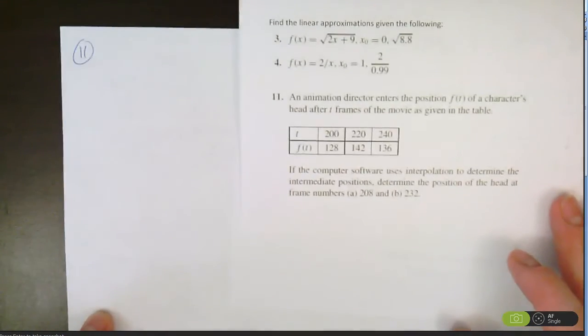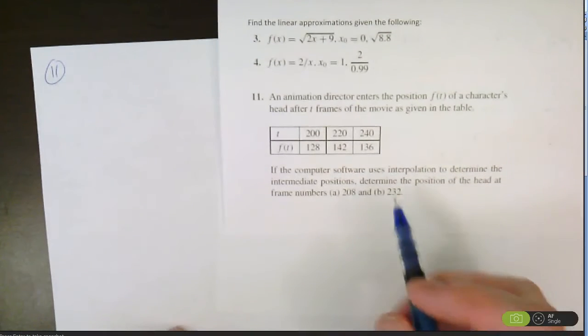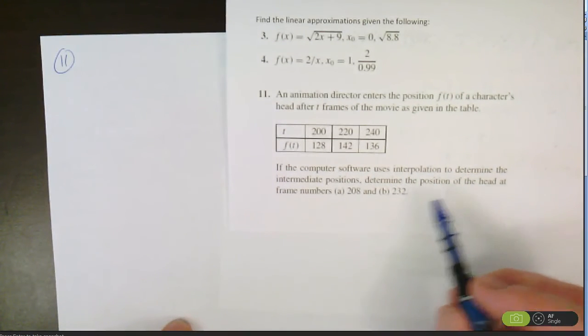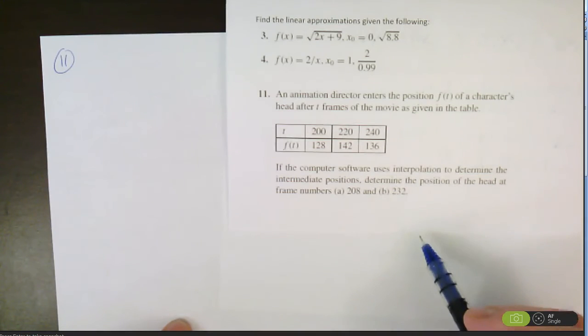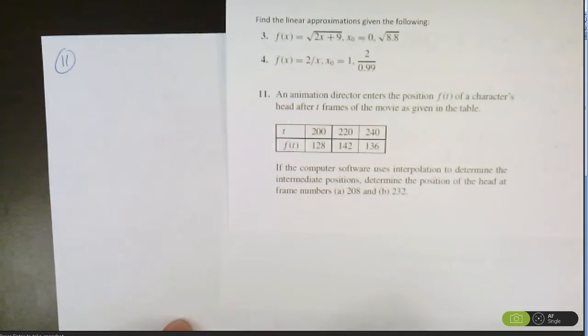Okay. An animation director enters the position f of t of a character's head after t frames of a movie, as given in the table. If the computer software uses interpolation to determine the intermediate positions, determine the position of the head at frame numbers 208 and 232. Okay, now 208 is between here and 232 is between here.